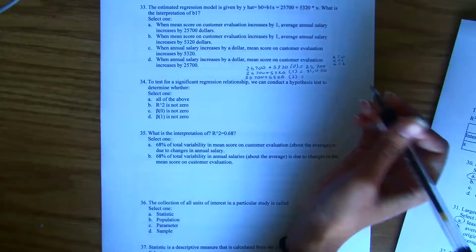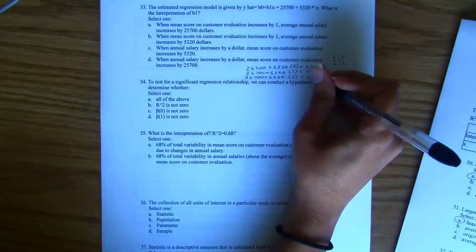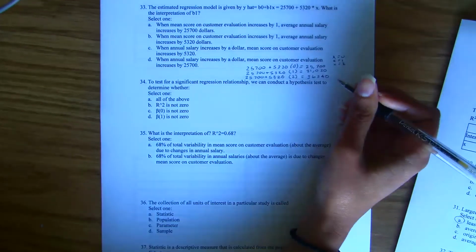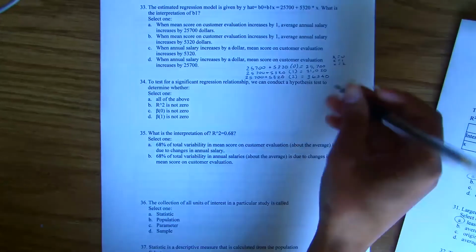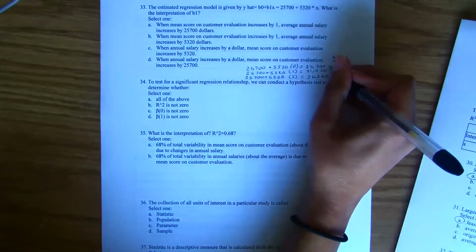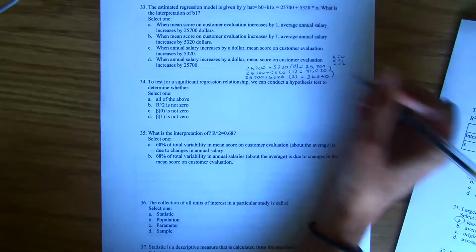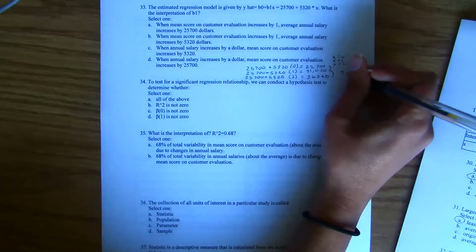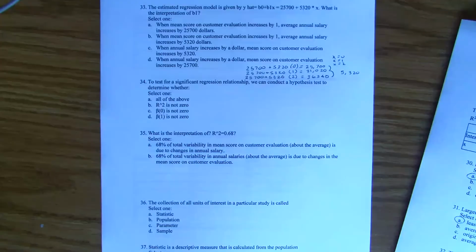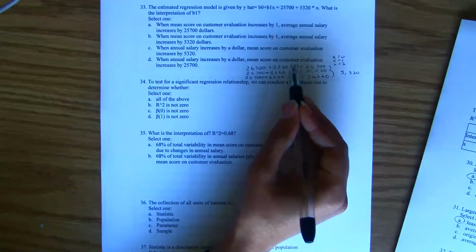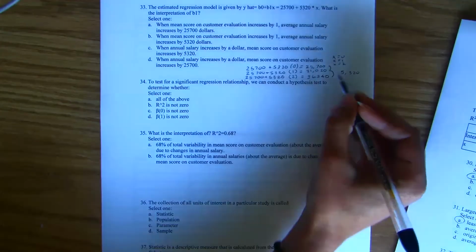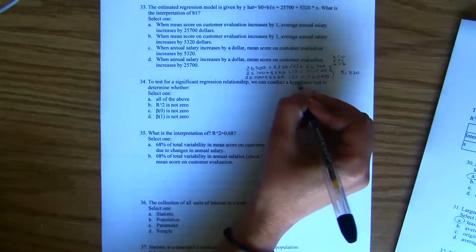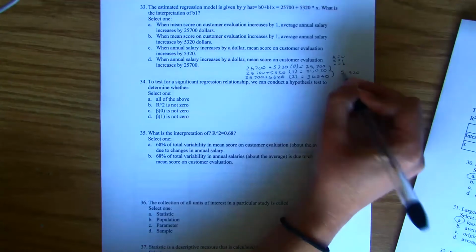You're going to get 36,340. So if you were to subtract these numbers from each other, you're going to get 5,320, meaning going from 0 to 1, you're going to be adding 5,320. Going from 1 to 2, you're going to be adding 5,320.